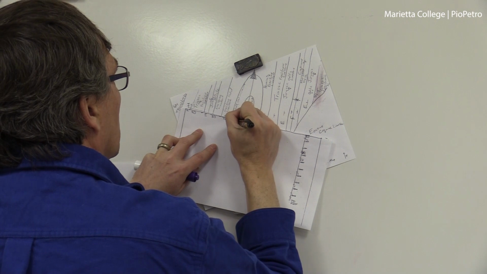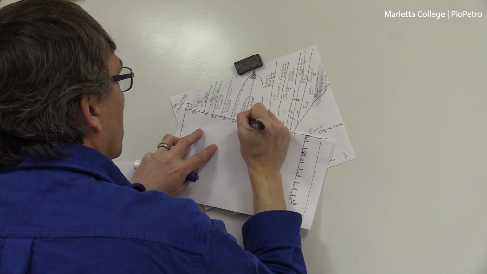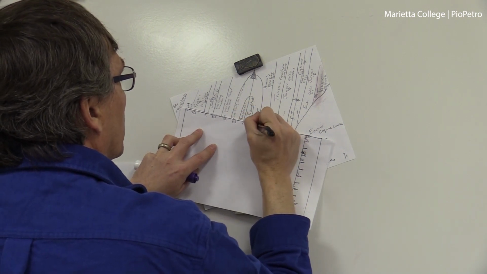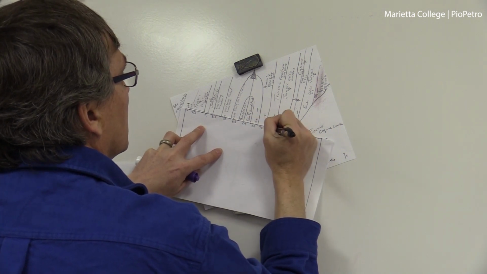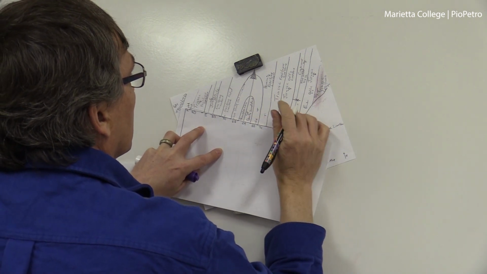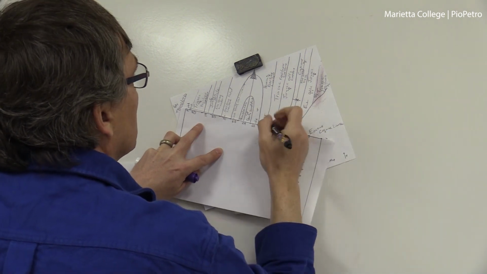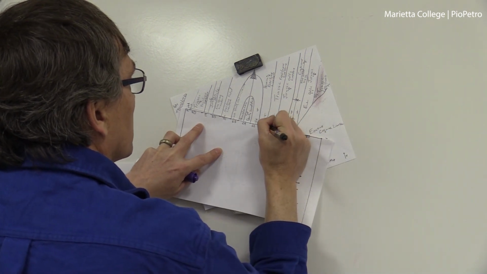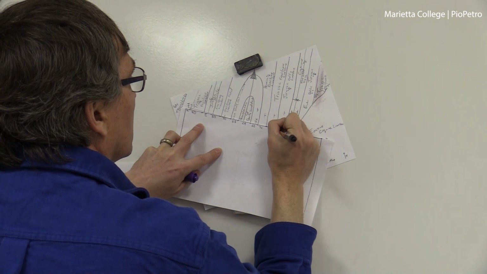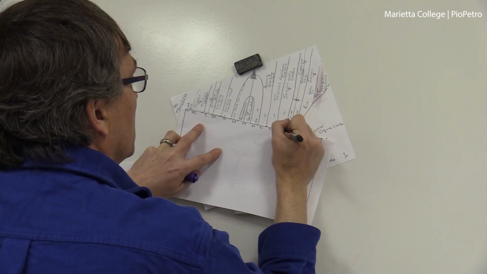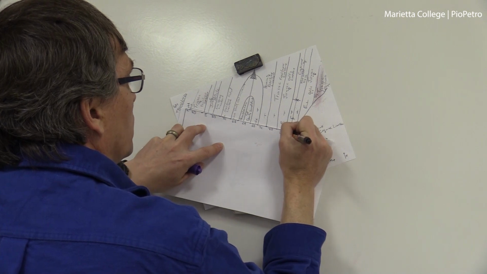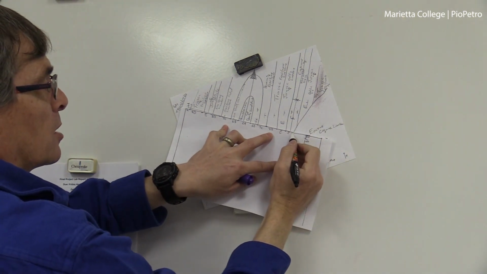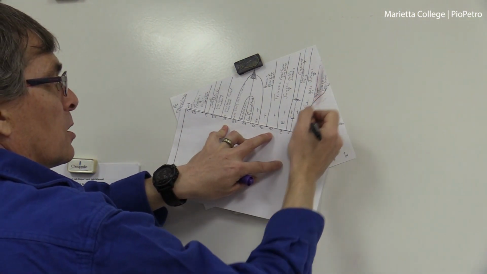So 6B, 5A, okay, I'm making my way across. 6B, 7C, 8D, I've got to remember to put the little dot in there. And then E does not have a number that goes with it. And F. Now here, be very careful when we get to the cliff.